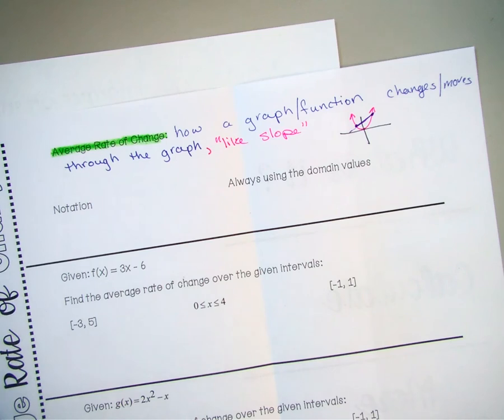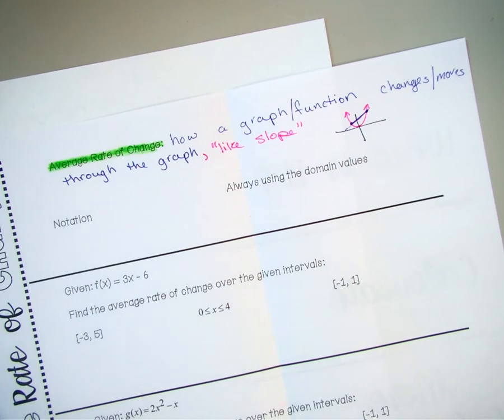The way we do it is we use that slope formula. So our notation for our average rate of change, there's a lot of different ways that they write it.